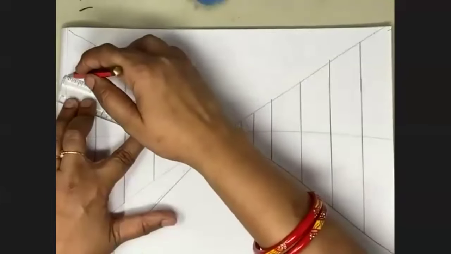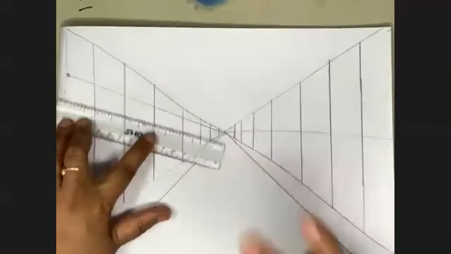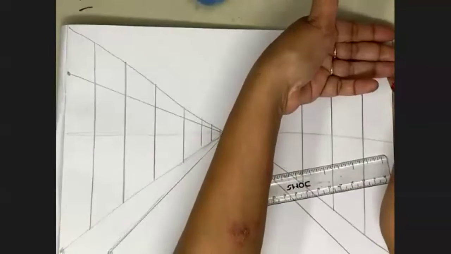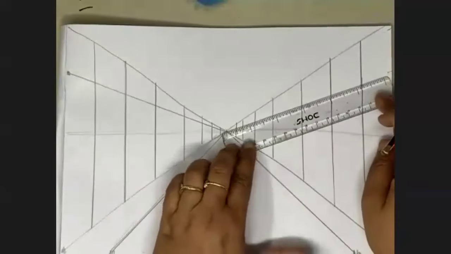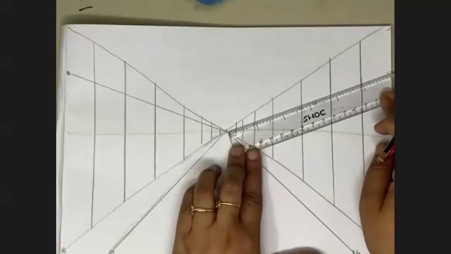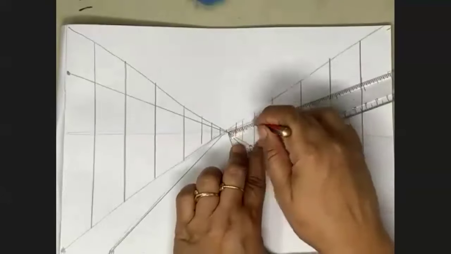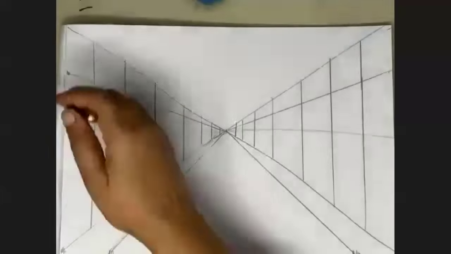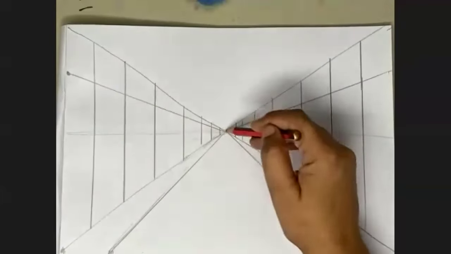Make this line very softly because we are going to erase all these lines. And the same here, take 3 fingers distance below and make a line this way. This line will help you make the canopy of the tree. So come on, make one more line, taking 3 fingers distance, connected to center.